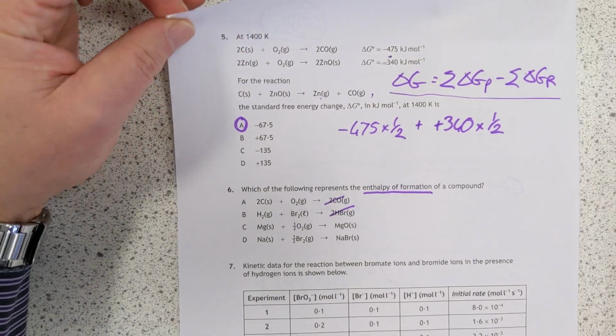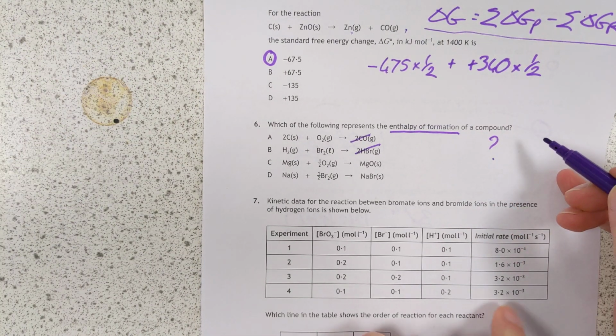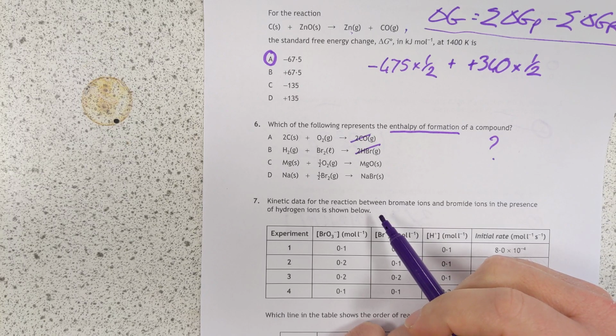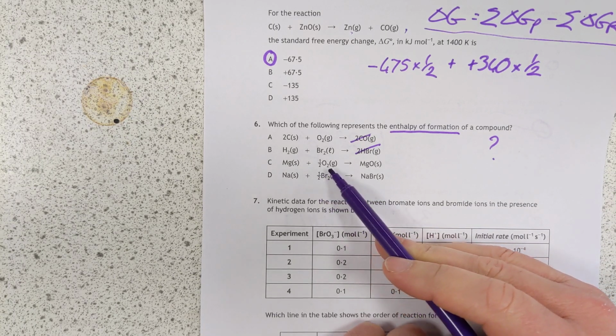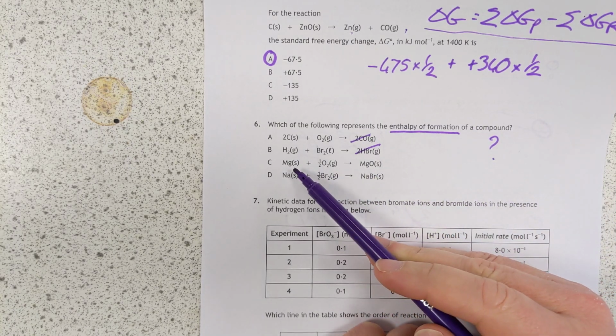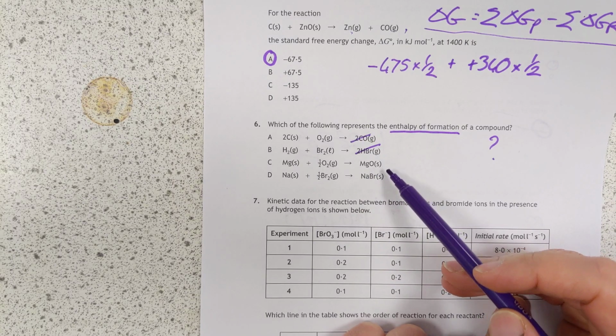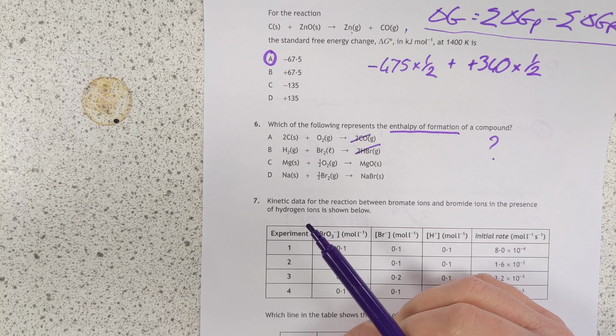Enthalpy of formation of a compound. Why am I getting in my brain 2 correct answers on this one? That's an interesting one. Have I done anything wrong? You have to assemble it from its elements, and the elements and the products have to be their standard states at room temperature. Magnesium solid, oxygen gas, magnesium oxide, sodium bromide. I have to come back to this one.